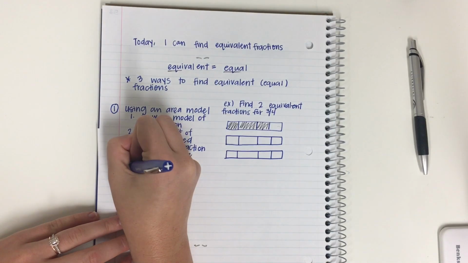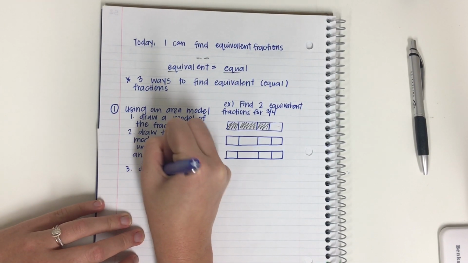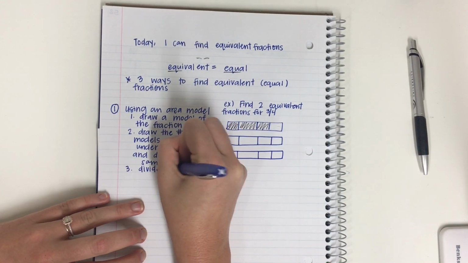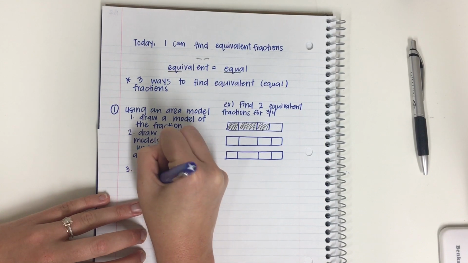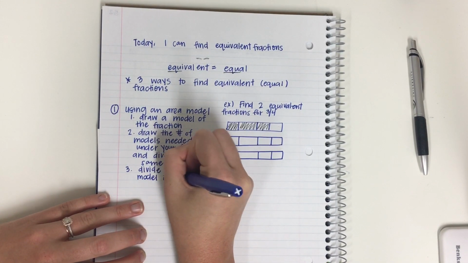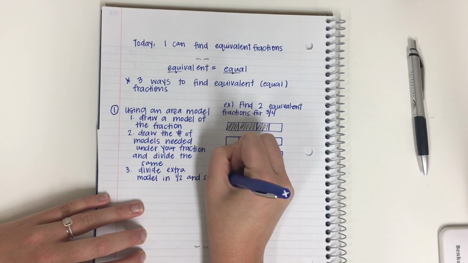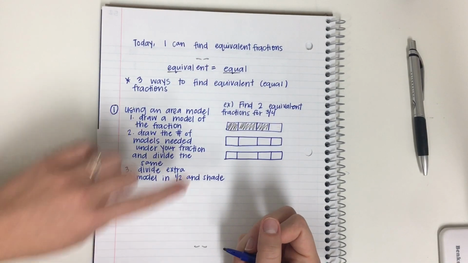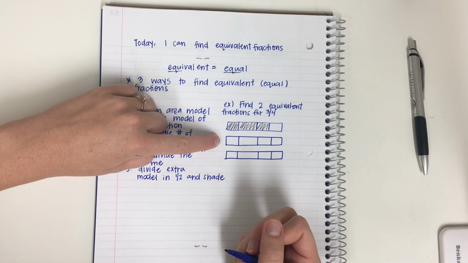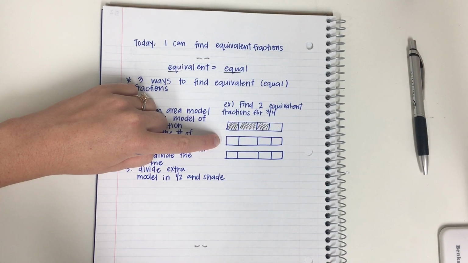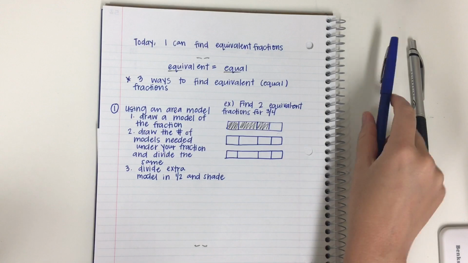Okay, step 3. Divide extra model in half and shade. So when I say divide extra model in half, you go to each block and you divide it in half.